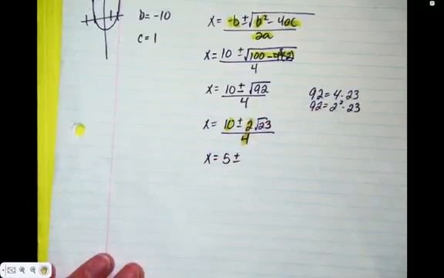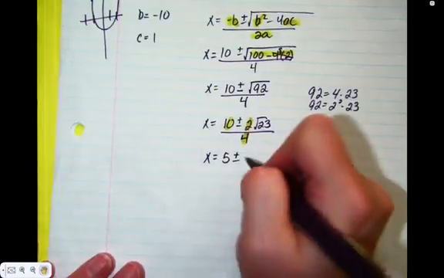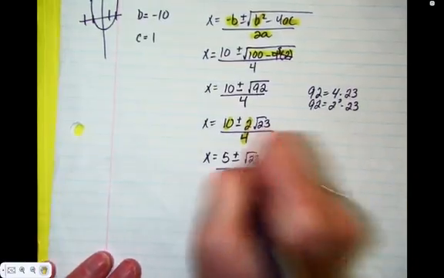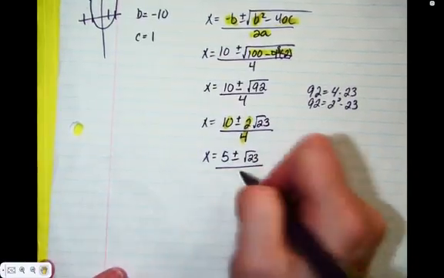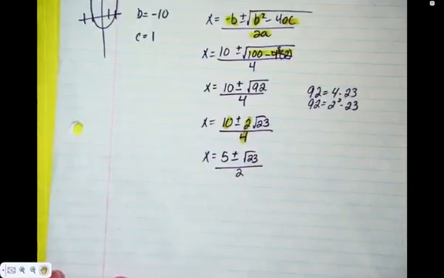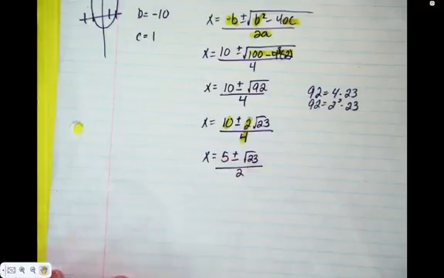Okay, so 10 divided by 2. Then I'm keeping that plus minus. 2 root 23 divided by 2. And 4 divided by 2? 2. That's it. That's my answer. What? How is that an answer?